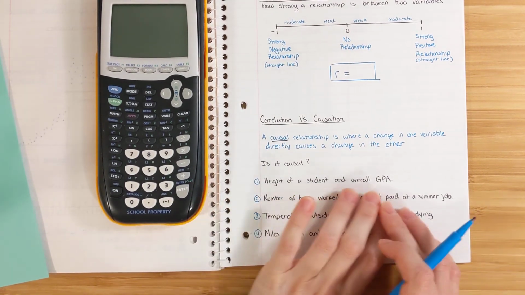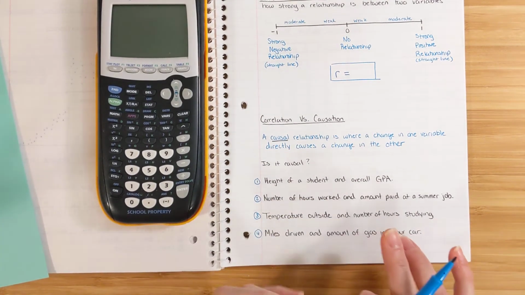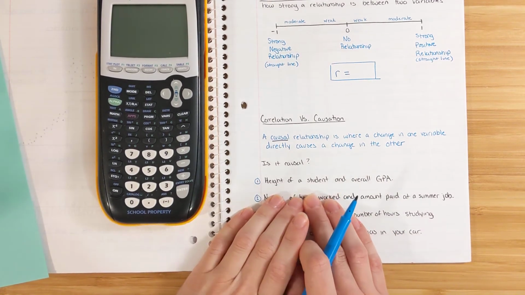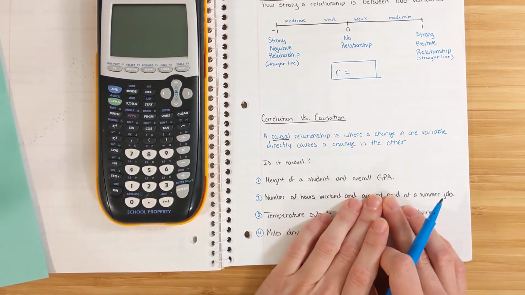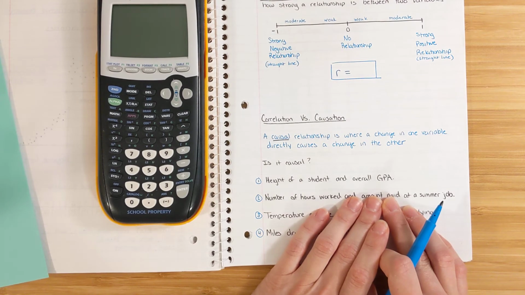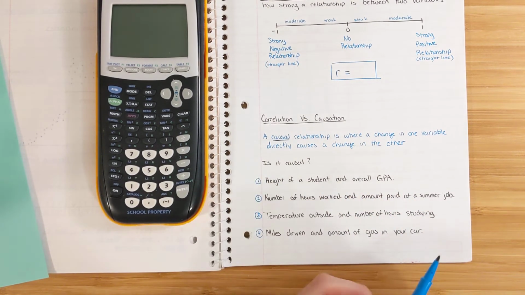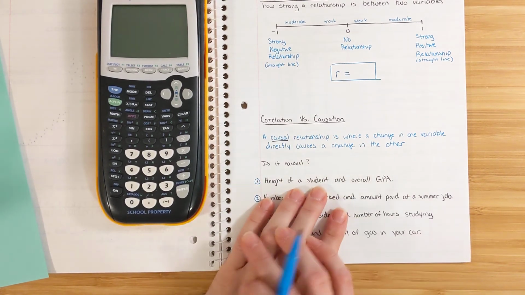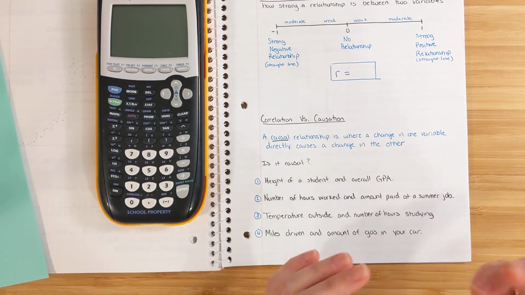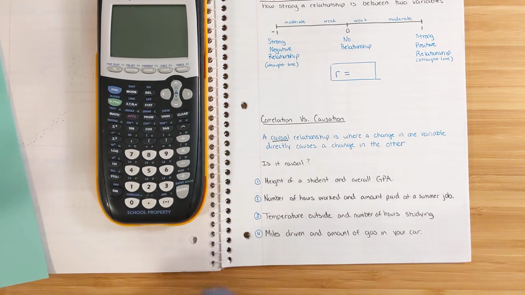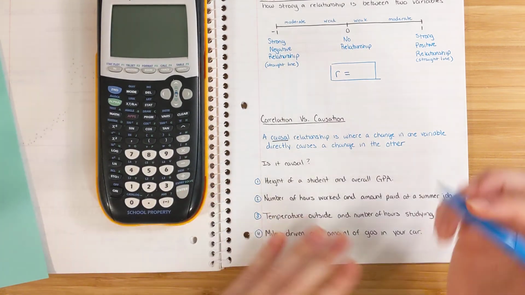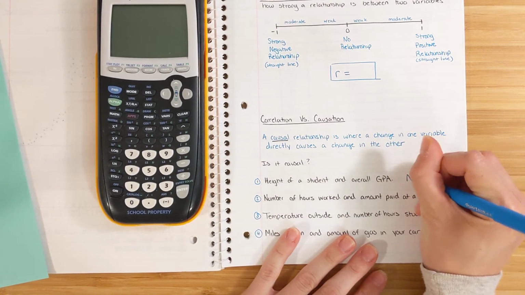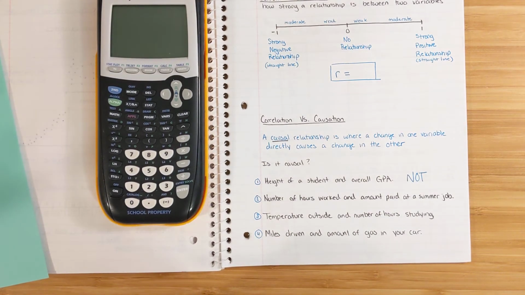All right, let's start with number 1. Height of a student and overall GPA. Now, I don't know about you guys, but when I grew inches in high school, I did not automatically get higher scores in my classes. And the vice versa, unfortunately, didn't work either. If I got a really good test score, that did not mean that my height changed. So I wouldn't even say that these two are related at all, but I would definitely say that they are not in a causal relationship. One is not going to change another.